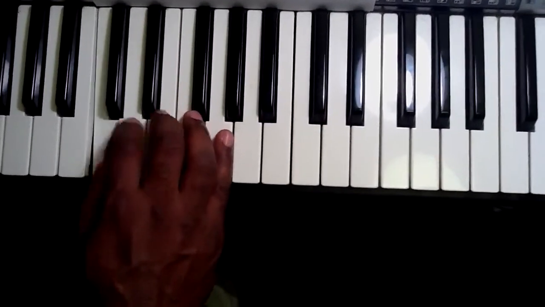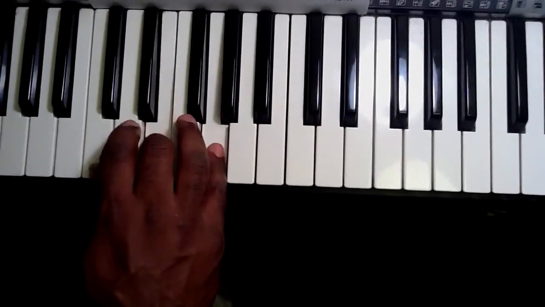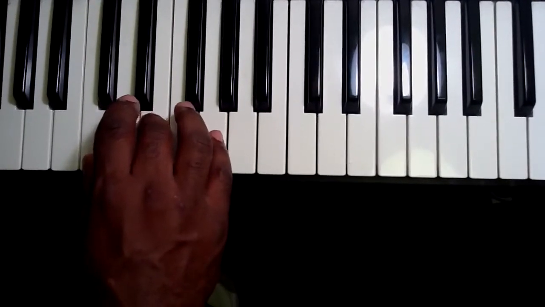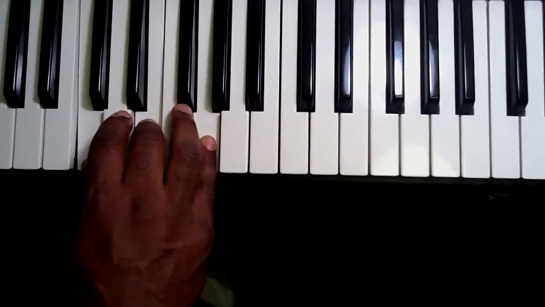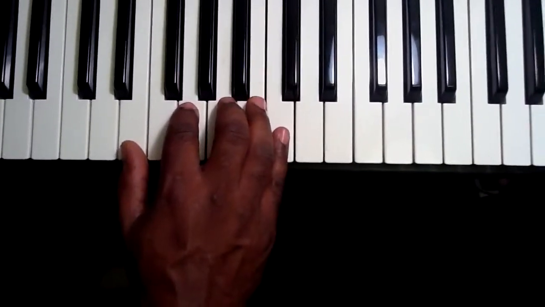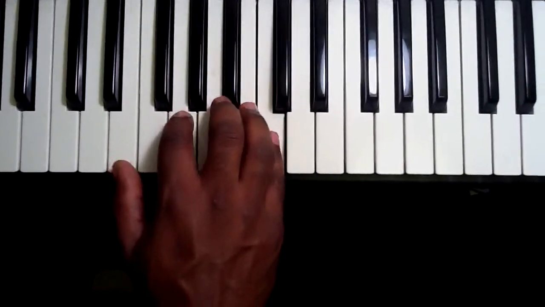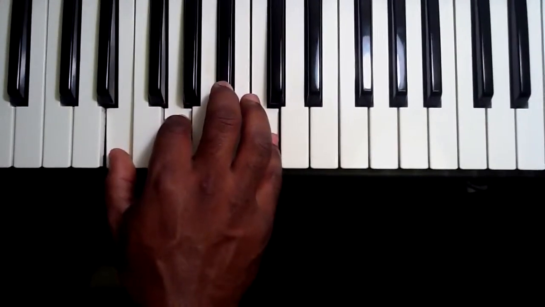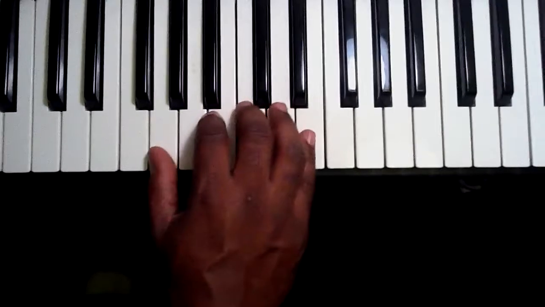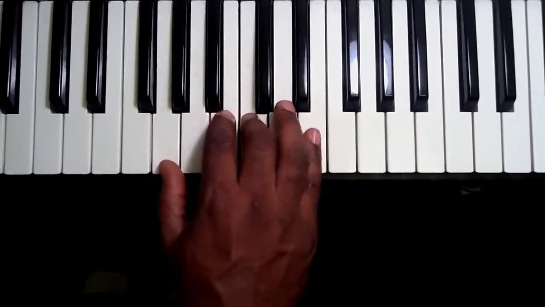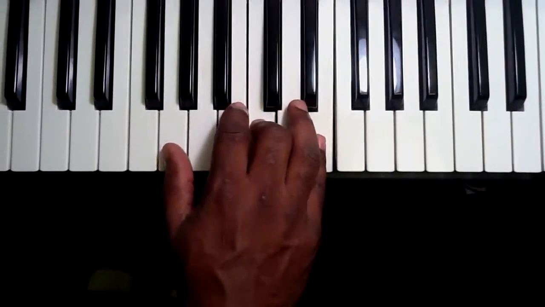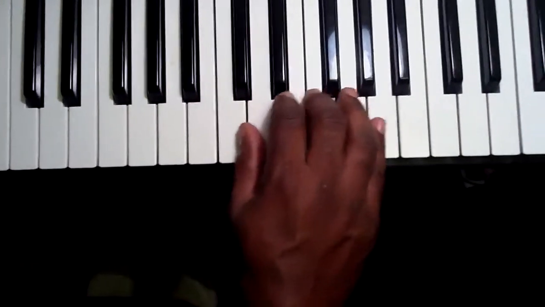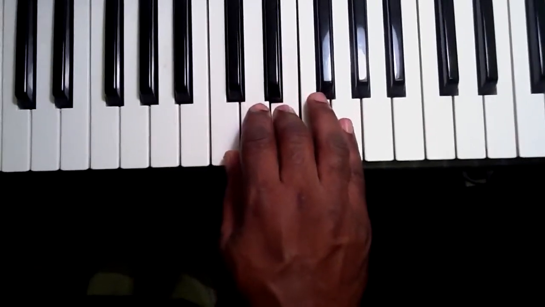Note the fingering. We play it in arpeggio form and we play it in chord form. First inversion now. Note the fingering. Second inversion. Note the fingering again. Back to root position, one octave higher.